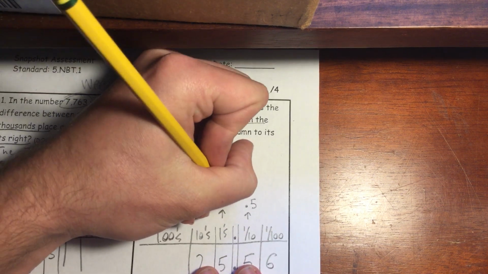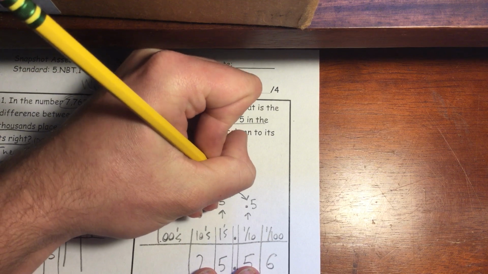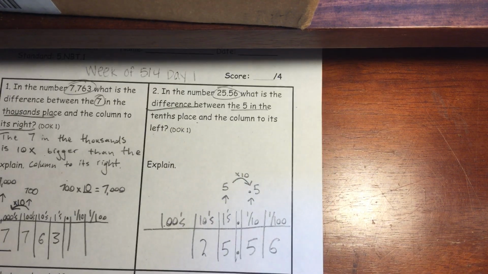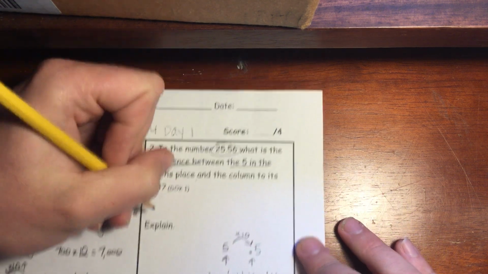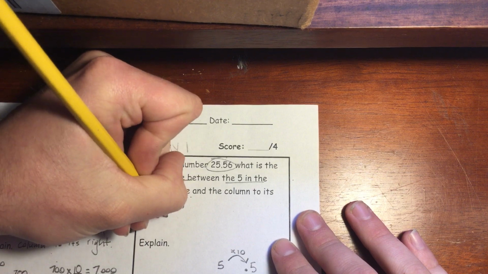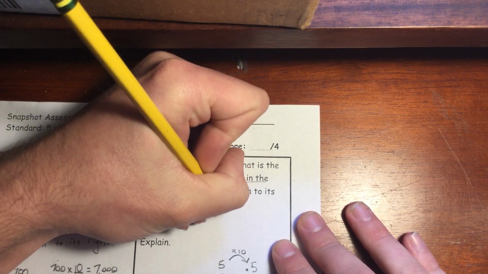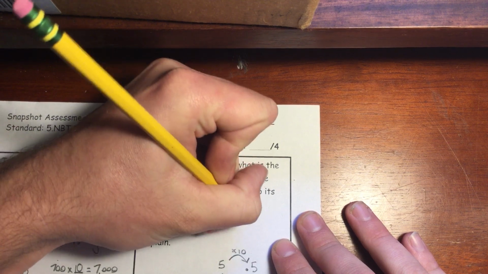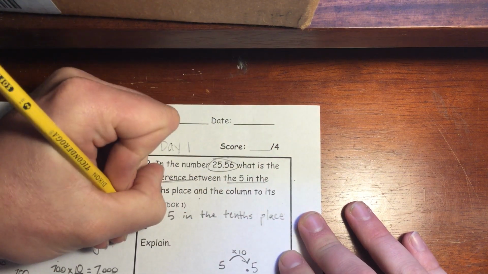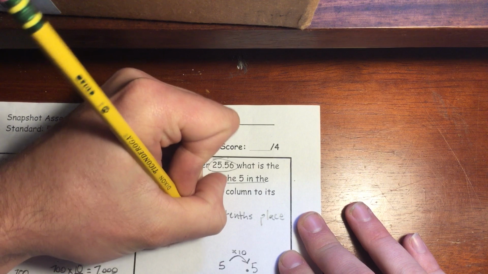For that 5 to be equal to 5 tenths, it would have to be 10 times in the opposite direction, or 10 times smaller. So if I was to write this out, I would say the 5 in the tenths place is 10 times smaller.